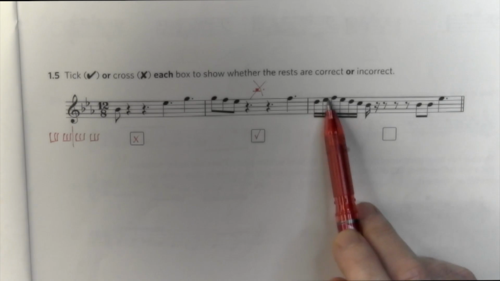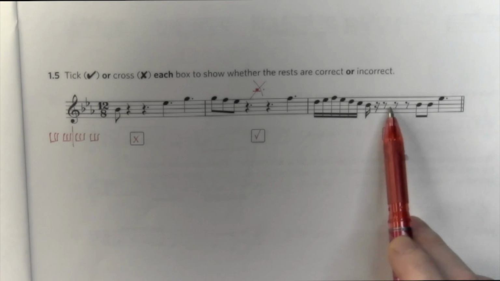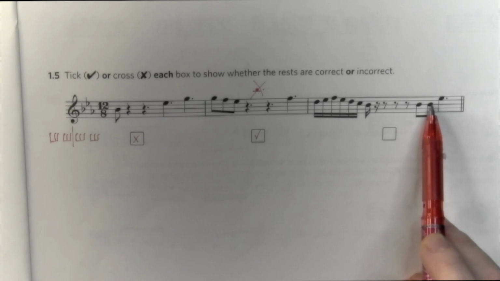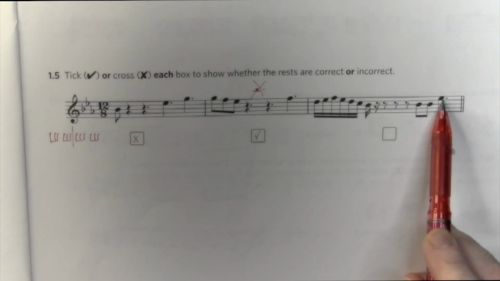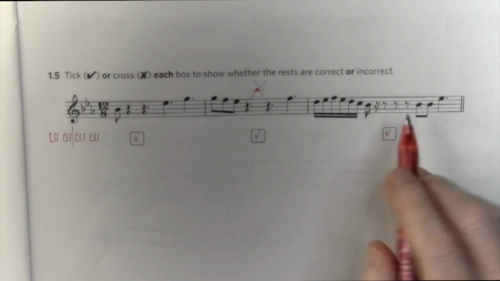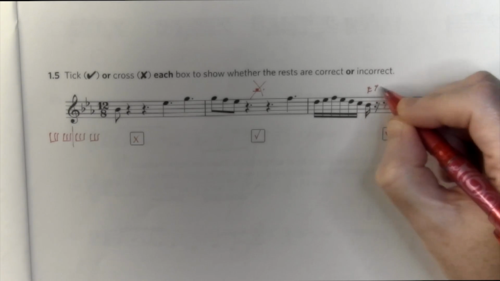Last one. 1, 2, 3, 1, 2, 3, 1, 2, 3, 1, 2, 3. Correct. Now here they didn't do this. Look.